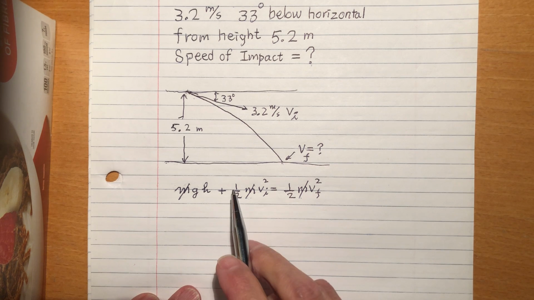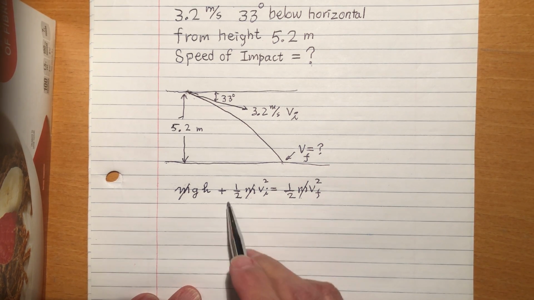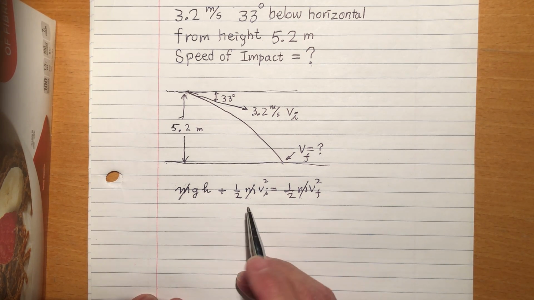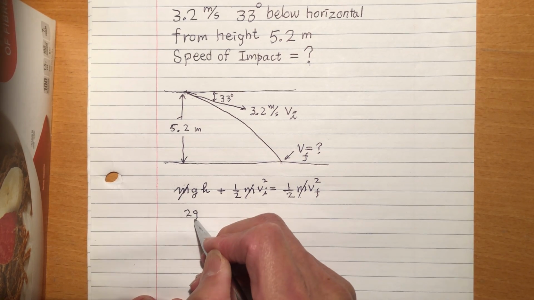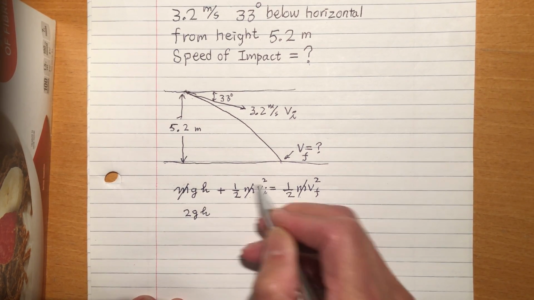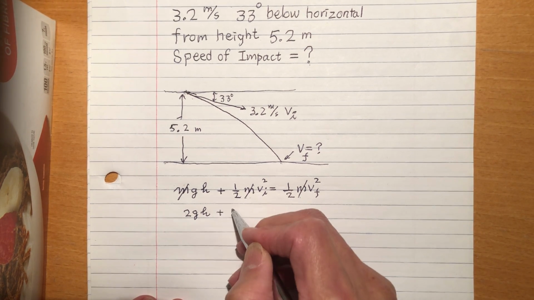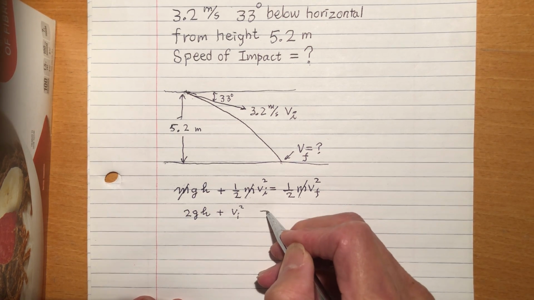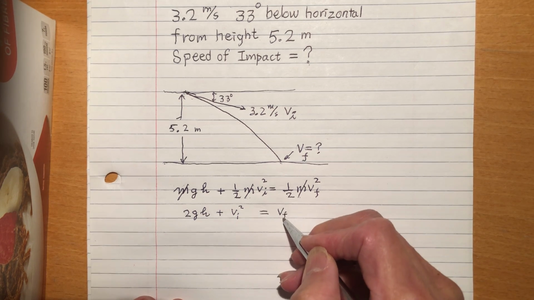I don't want the 1/2 here, so I get rid of the 1/2 by multiplying this equation by 2. So 2 multiplied by this gives 2gh. 2 multiplied by this, the 1/2 is gone, so plus V initial squared. 2 multiplied by this gives V final squared.